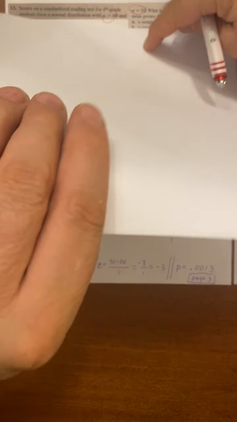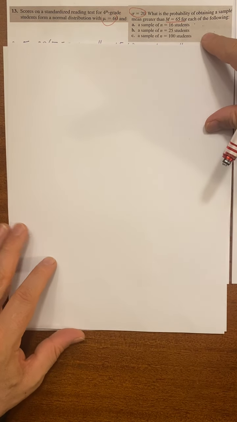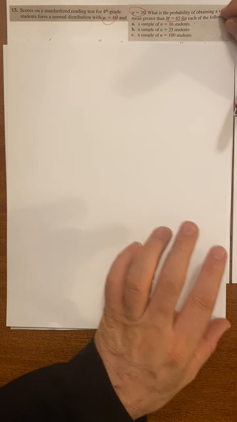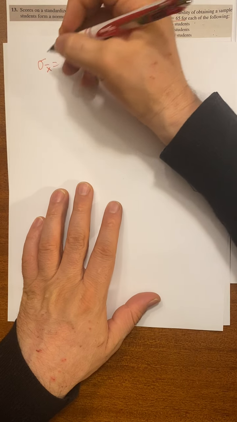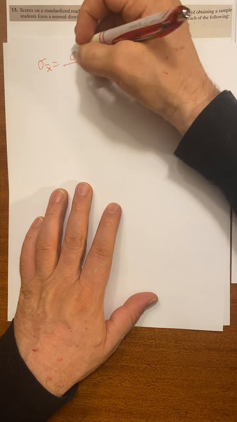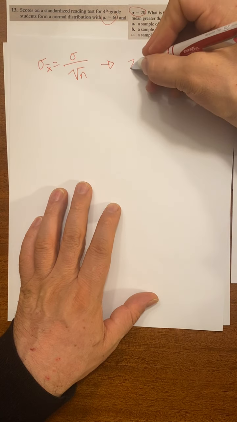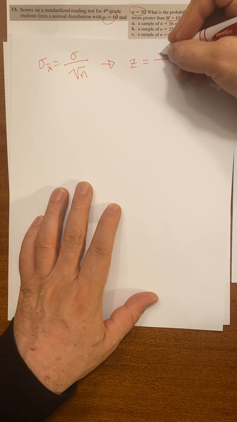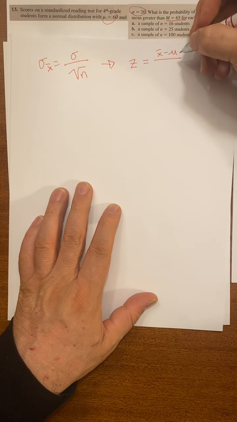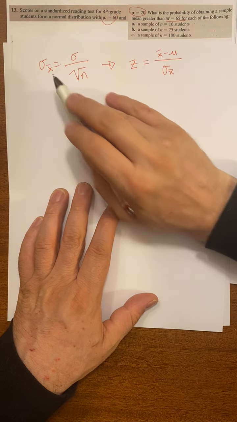Okay, so now at this point, I'm seeing that we do have to run through both equations again, right? So just to remind you, first, the standard error, which is the standard deviation divided by the square root of n. That's going to give you the information for z, which is the sample mean minus the population mean over that standard error that you've calculated over here.